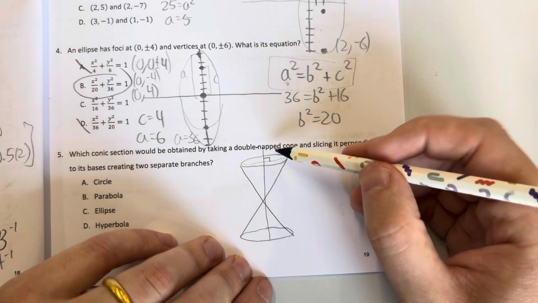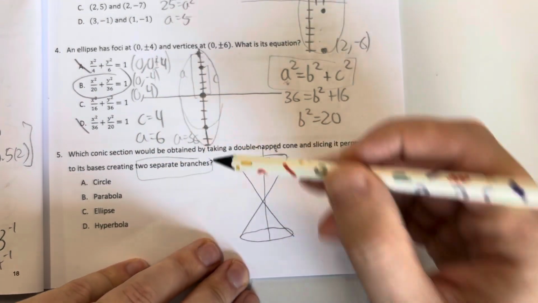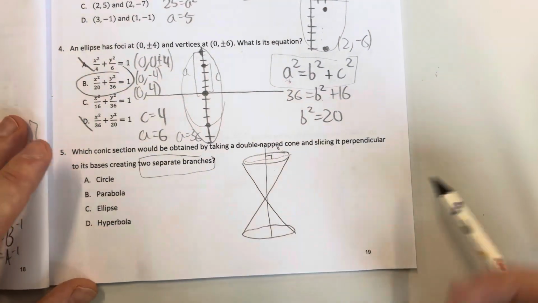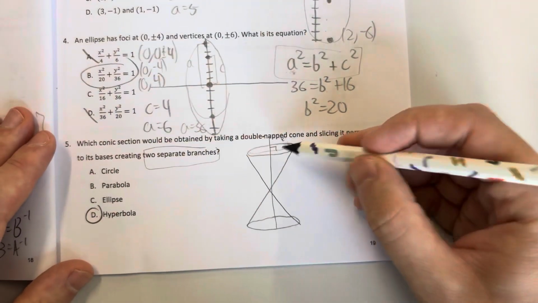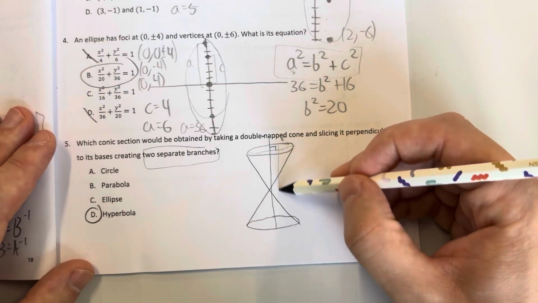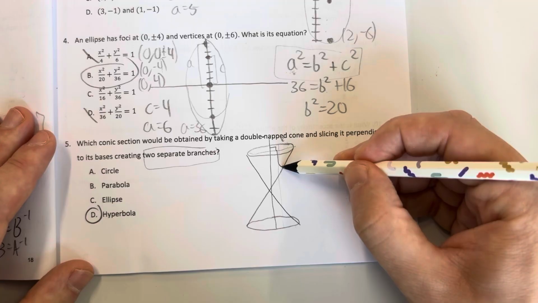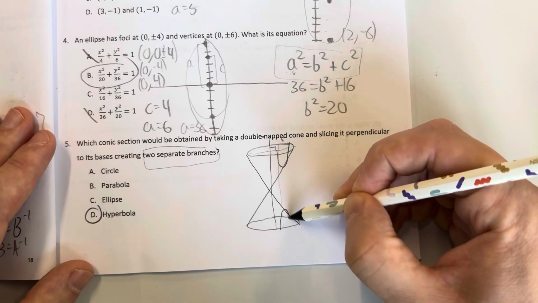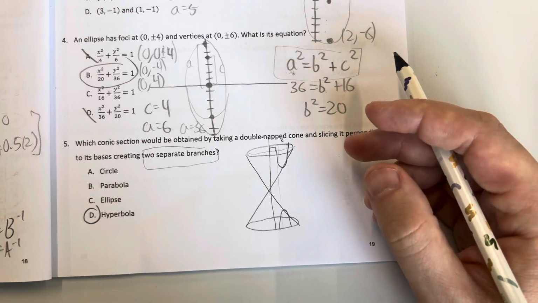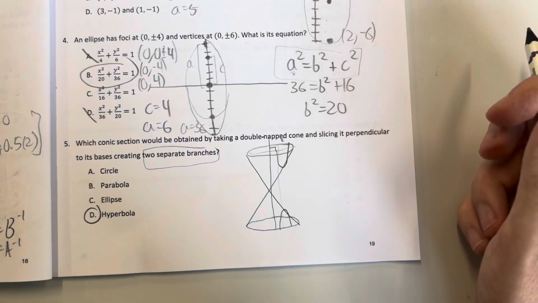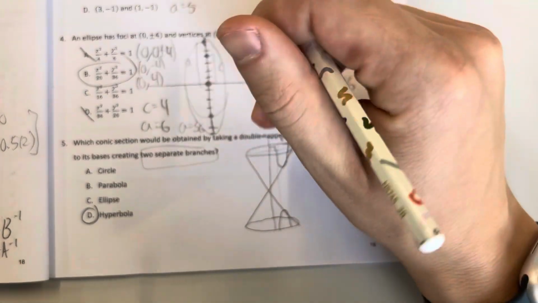But this question just gives it away. What's the only conic section that has two separate branches? The hyperbola. And if you take that cut perpendicular, you get the two branches. By the way, it doesn't have to be perpendicular to create a hyperbola, right? You could tilt it a bit and still be a hyperbola.